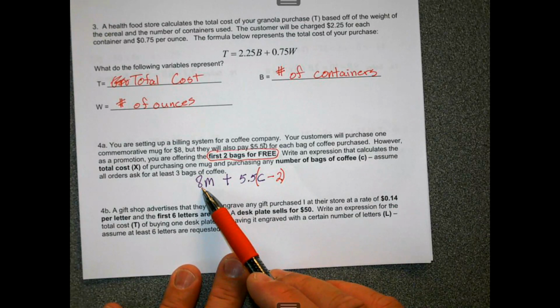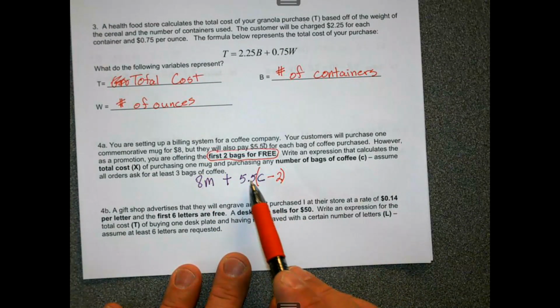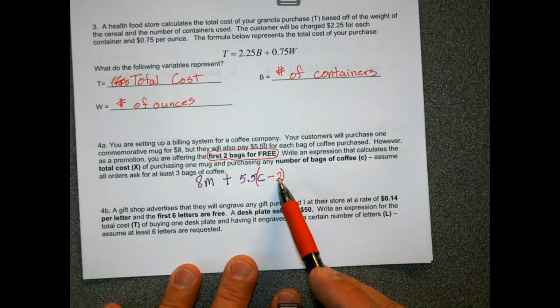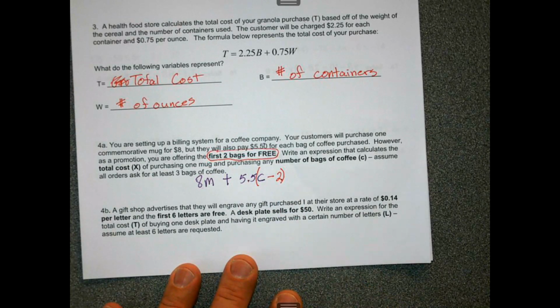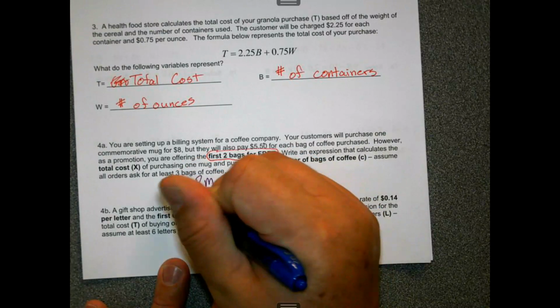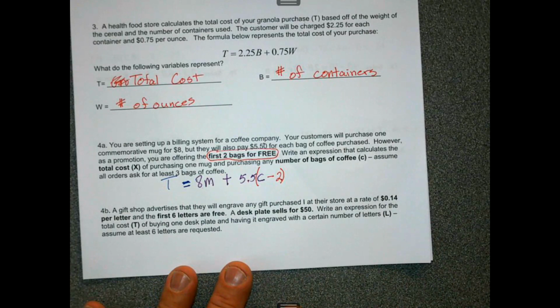$8 times the number of mugs plus $5.50 times the number of bags, subtracting the first 2 free ones. Make sense? Okay, so that's my expression. If I wanted an equation, all I would have to do is use total cost T, because that's what we've been using the entire semester. That would be my equation.